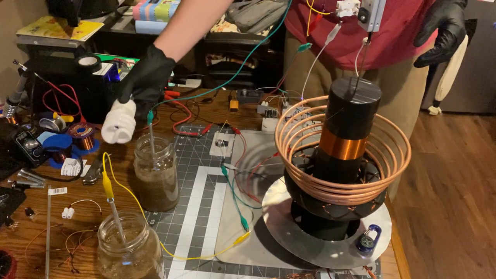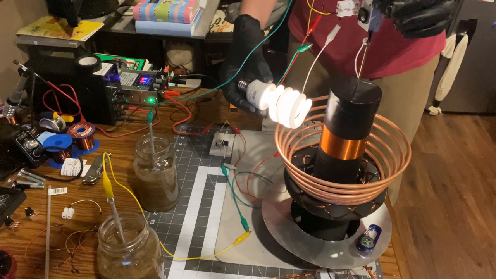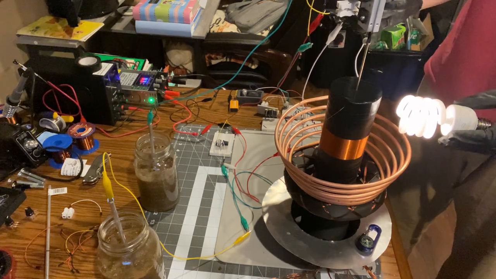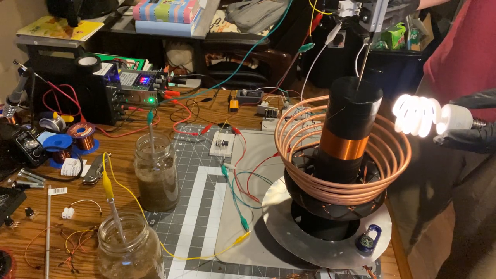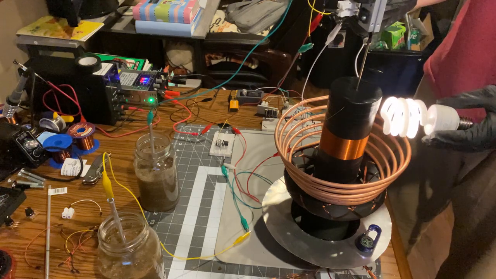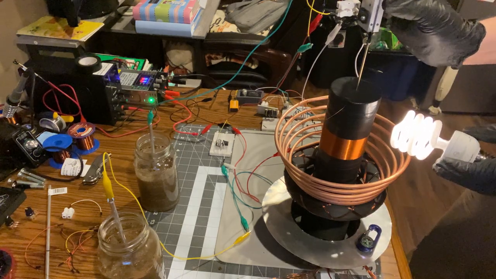What's this? I can't get the jar to resonate yet, but I'll do this with my other hand. I just want to see if I can feel heat. I need to get like a mechanical temperature gauge.